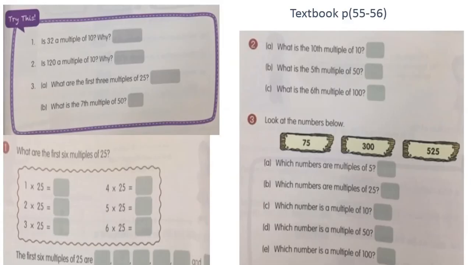Okay, now we will do some textbook exercises. Take a look at your textbook, page 55 and 56. The first one on 55, try this. Is 32 a multiple of 10? No, because the ones place is not 0, it should be 0. Is 120 a multiple of 10? Yes, because it ends with 0.